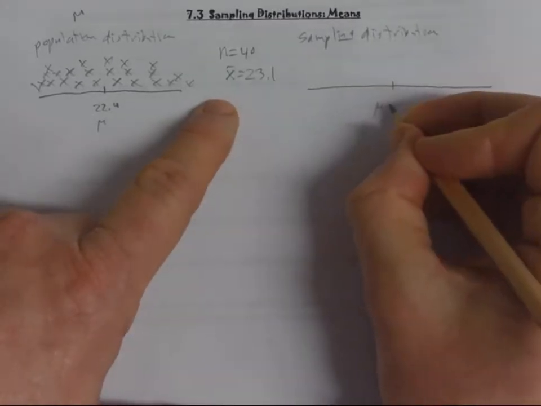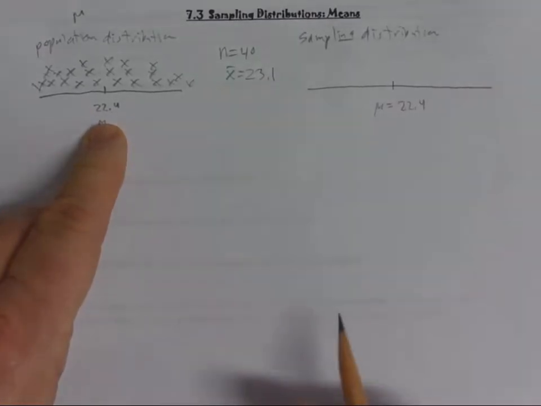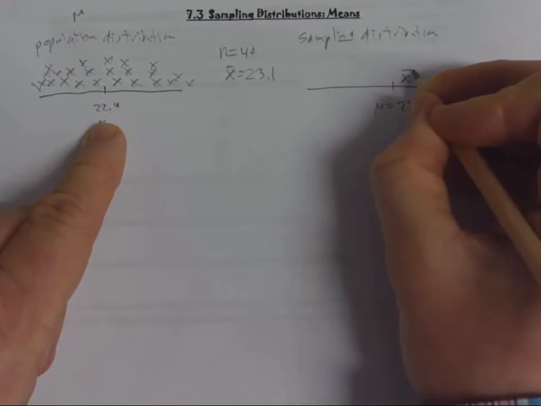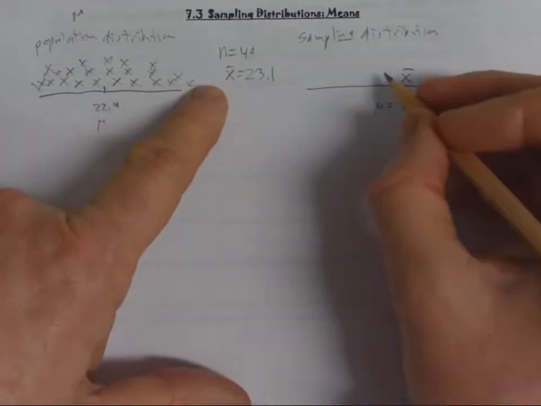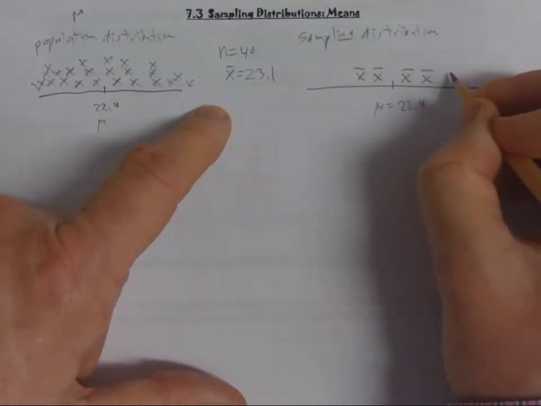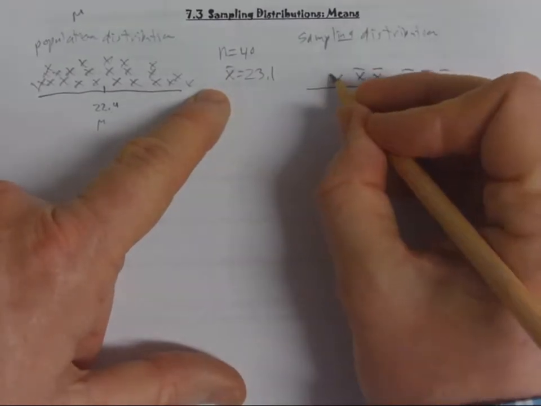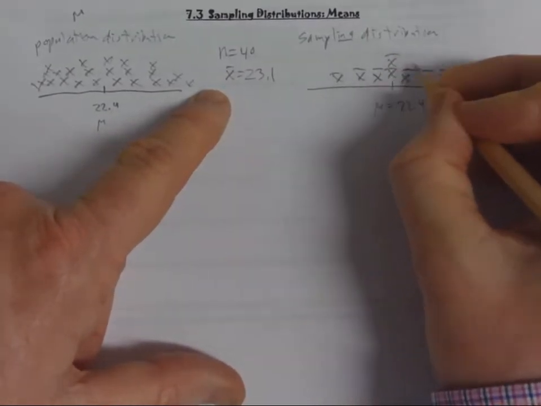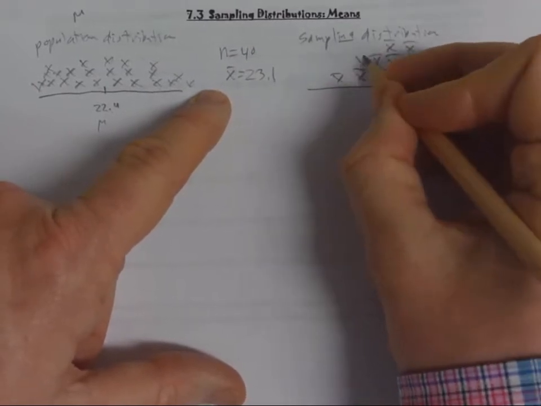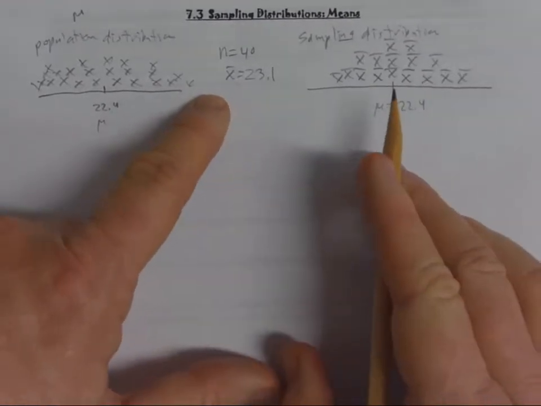So our mu is 22.4. That is the mean of our population. And so our first X bar was like 23.1. Let's say that's right there. But if we took another sample of size 40, we get another X bar. And if we took a third sample, we get another one. If we kept going, and we kept taking samples of size 40 and finding the mean of those 40 numbers, we did that a large number of times, we would be creating what is known as a sampling distribution. It is, in essence, every value that X bar could possibly take in repeated sampling.